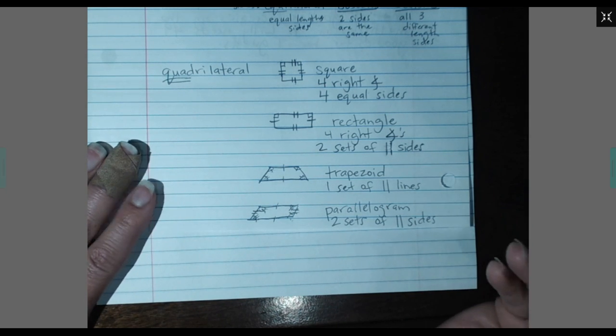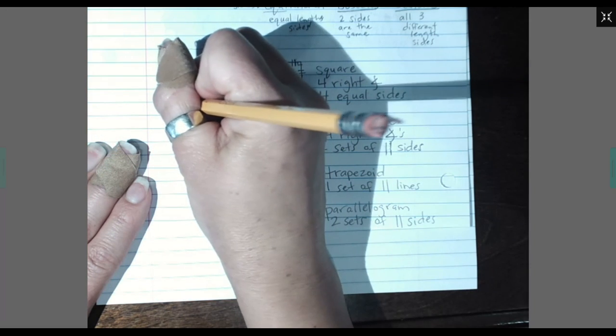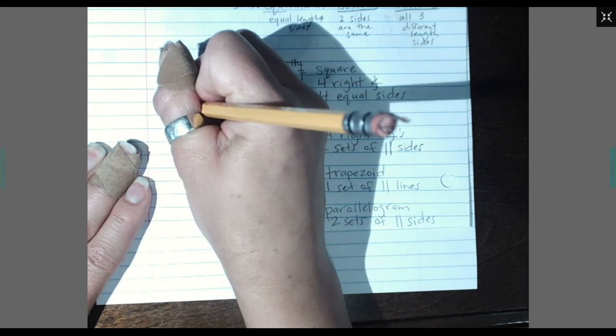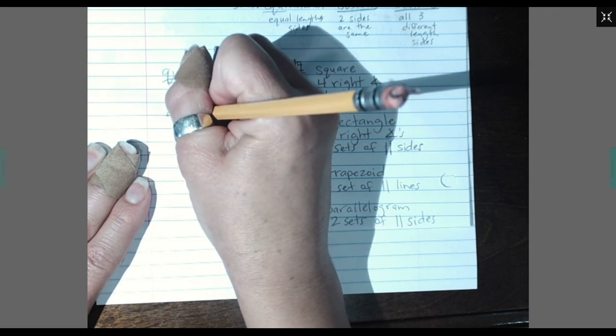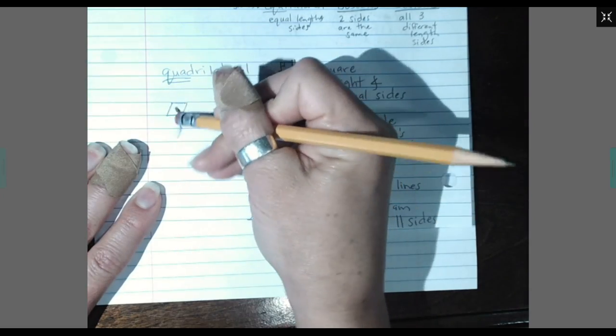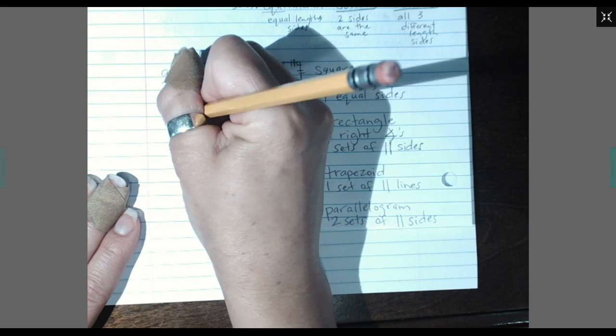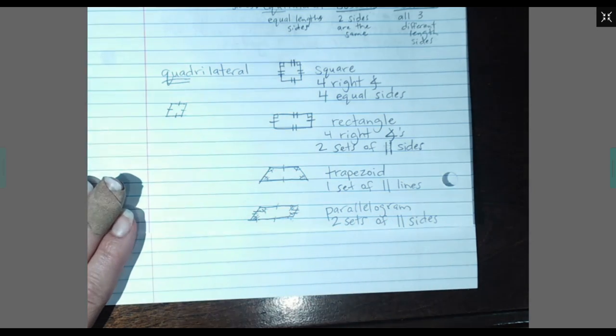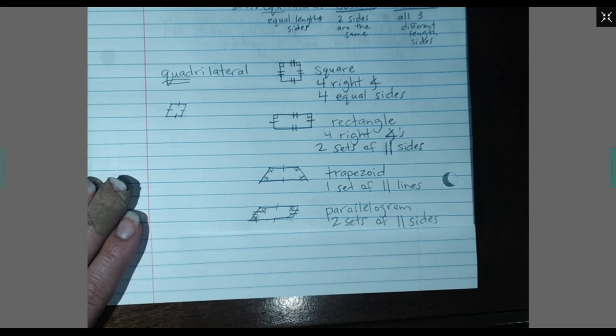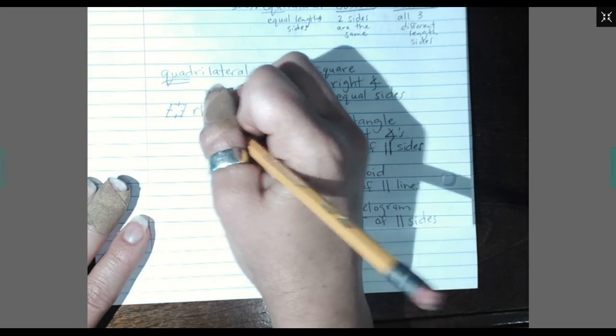What if we have a quadrilateral that has two sets of parallel sides, no right angles, and all four sides are the same length? So all four sides are the same length, two sets of parallel sides. What is that one called? It's called a rhombus.